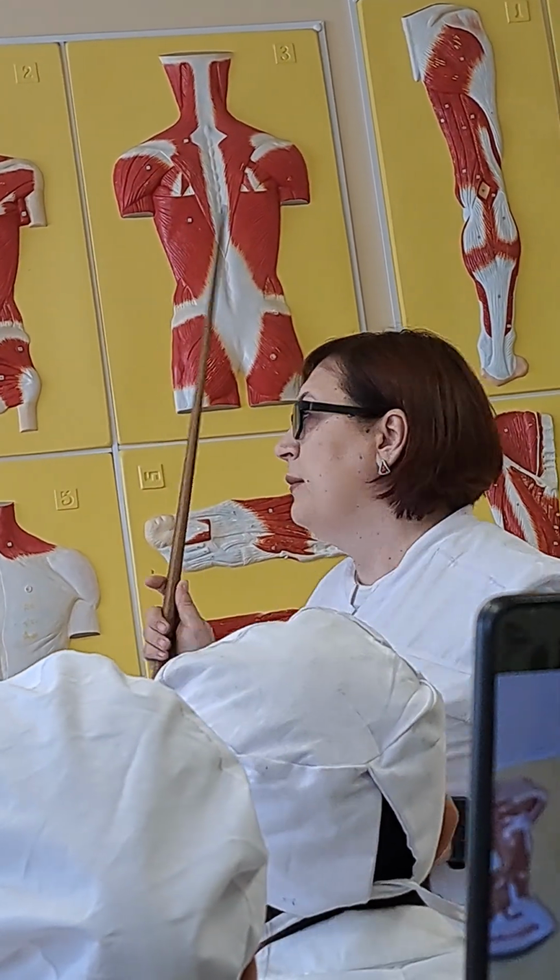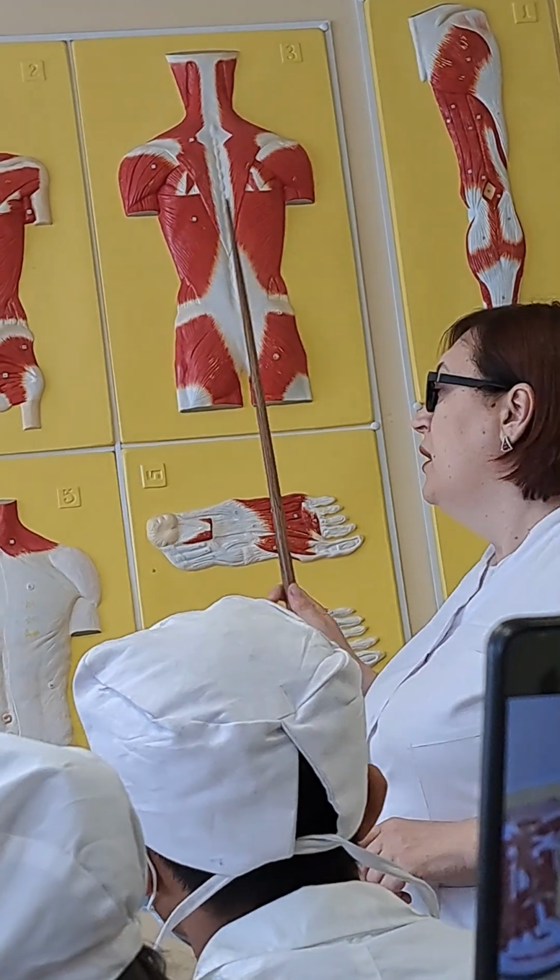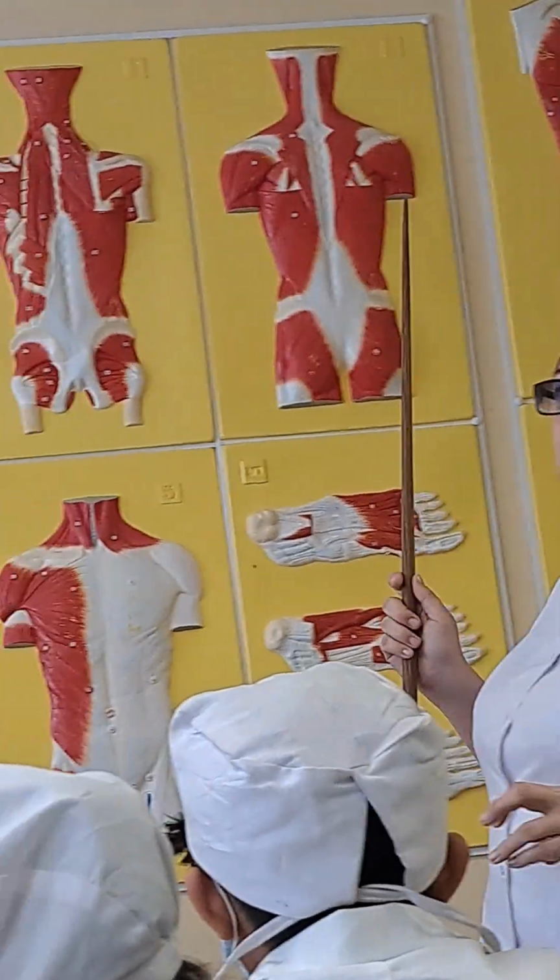That's all the information about muscles of the back. Muscles of the chest. Muscles of the chest are subdivided into two groups.